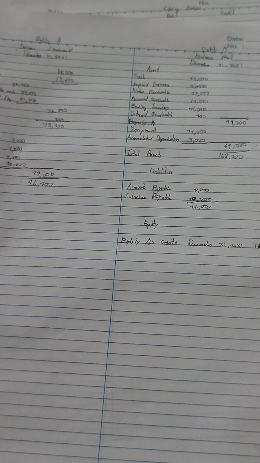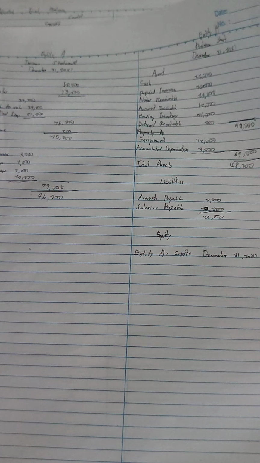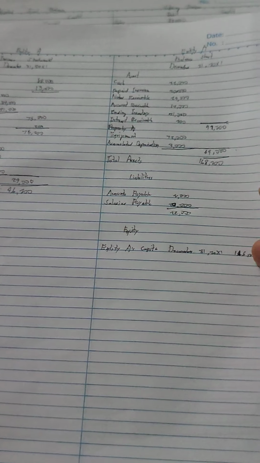So, karon kay letter H, prepare the reversing entries to be recorded in the next accounting period. So, nakompleto na nato ang income statement and balance sheet.